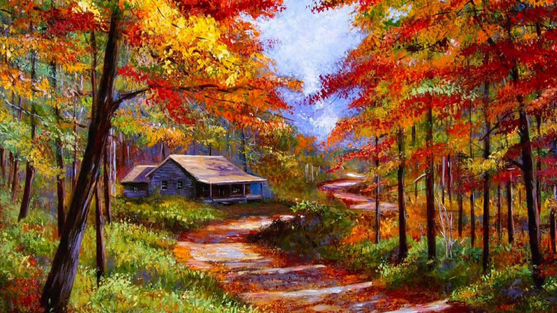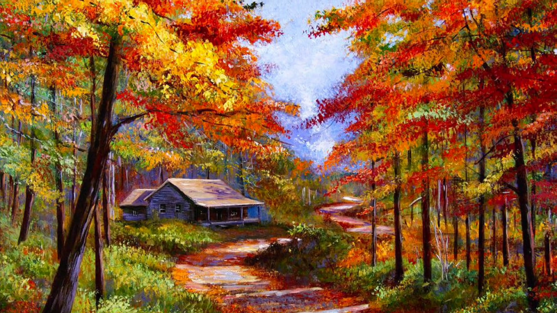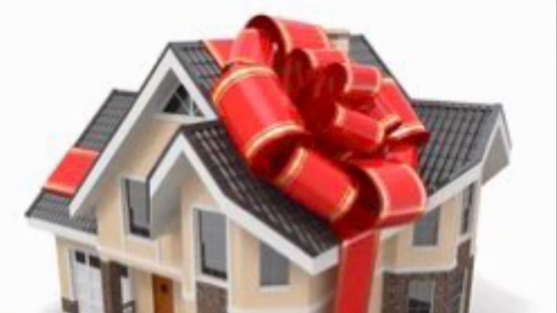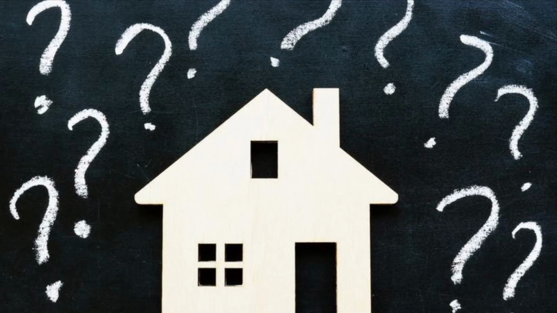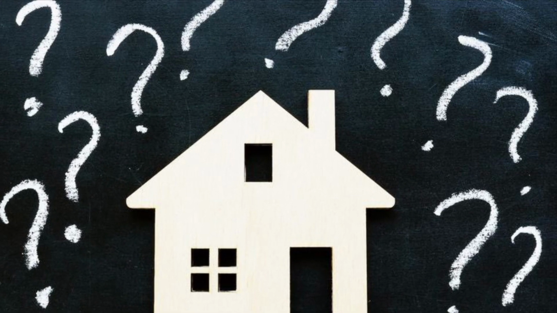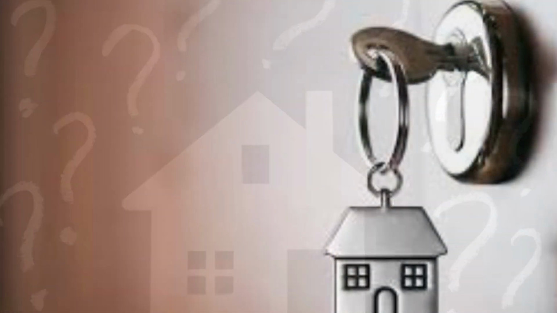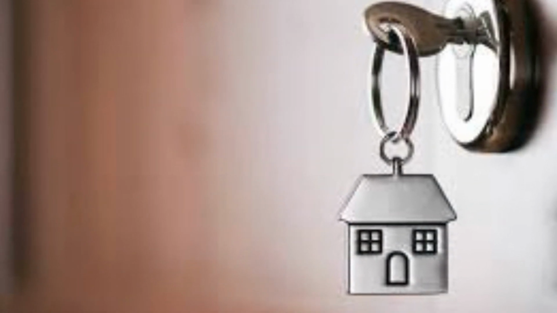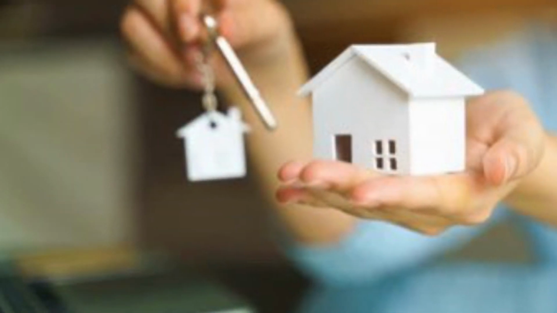What are the steps for closing a real estate transaction? What is required for a real estate transaction? How can a real estate transaction be simplified to ease your process and delight the parties that are involved? So what is a real estate transaction, guys?